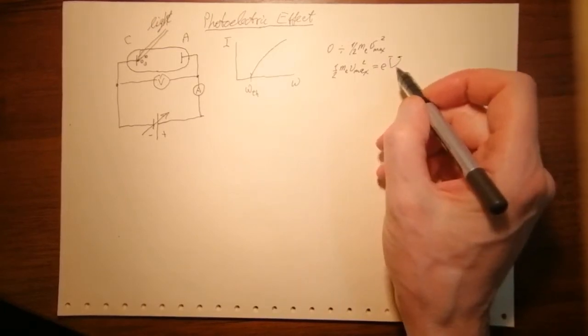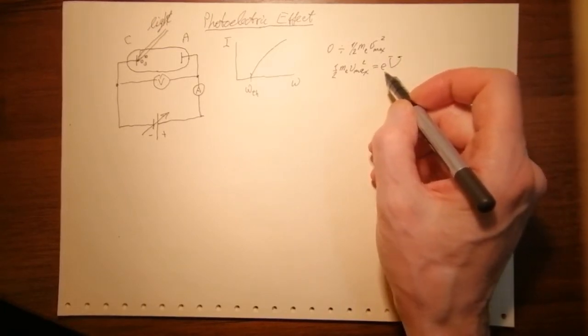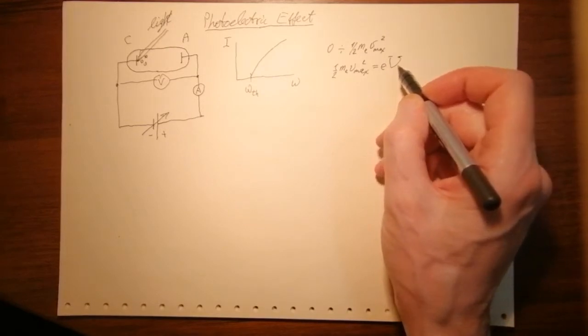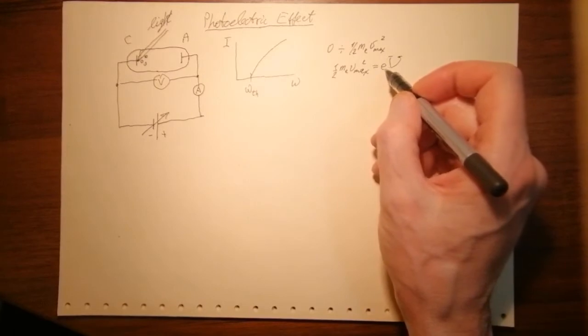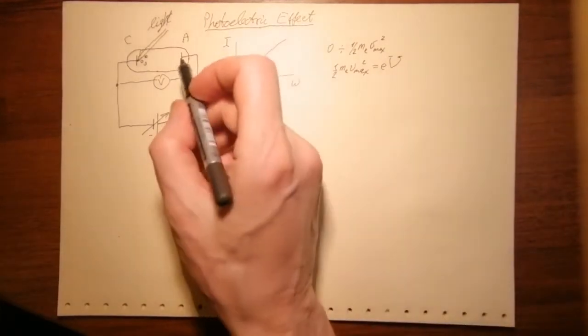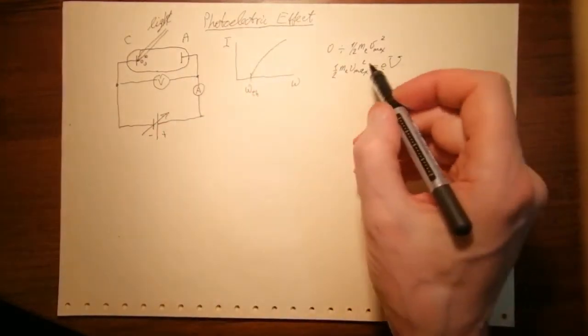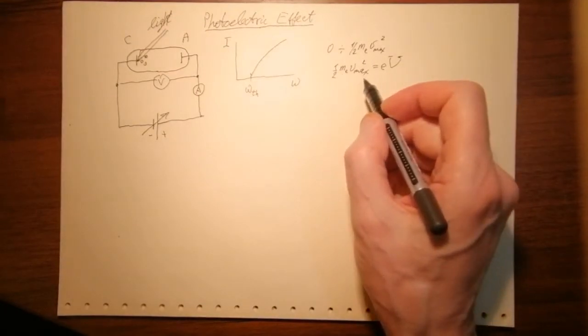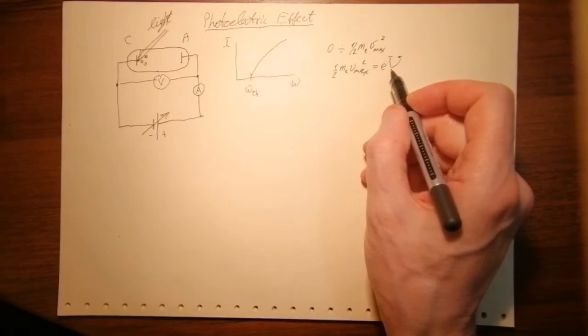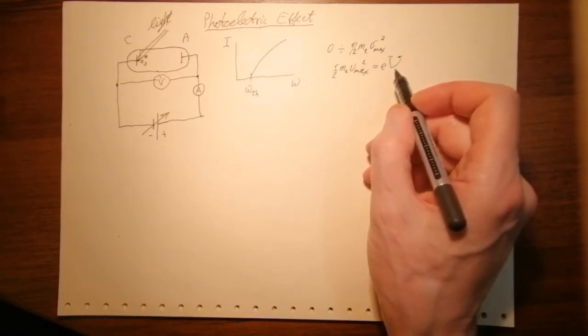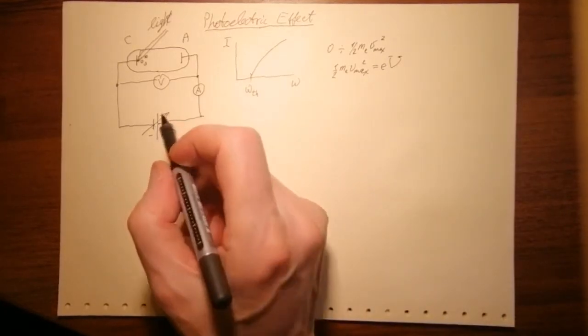If you remember, U is the difference of potential, so e multiplied by U is the potential energy of the electron. So it cannot reach this anode if its kinetic energy is less than this retarding field energy.